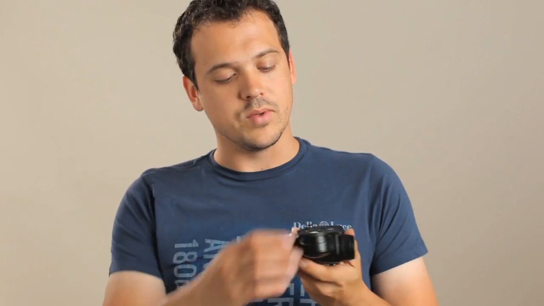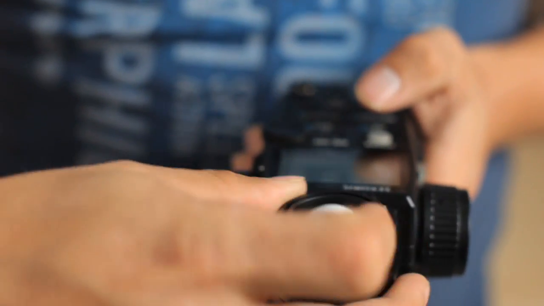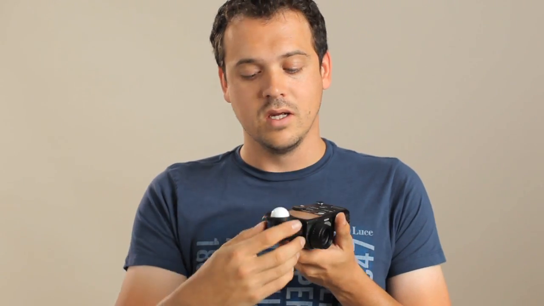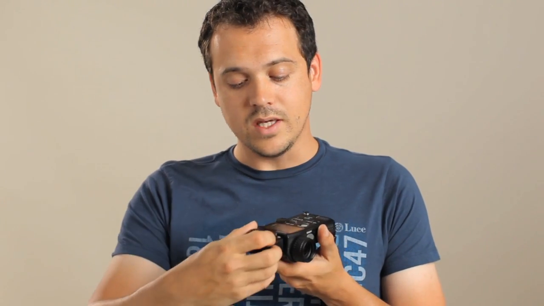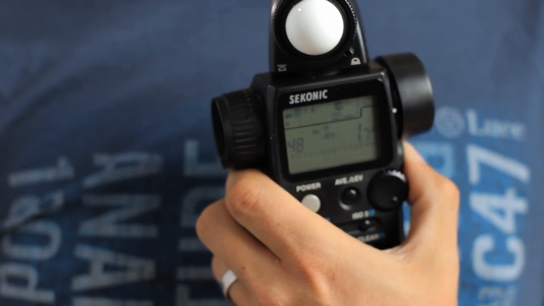Then we have 2 options for the meter on top here. I can expose the dome, or I can retract the dome. By exposing the dome, we're going to get an overall reading, and by retracting it, I'm going to get readings of specific light sources. So let's start by exposing the dome. We'll point it towards the camera, and we'll take a reading.